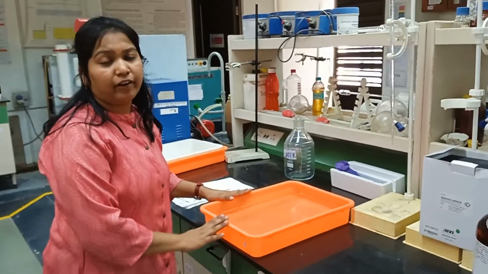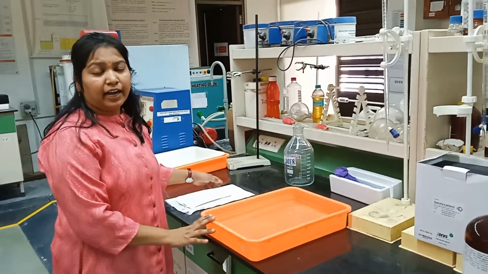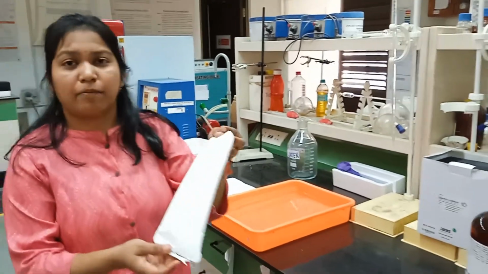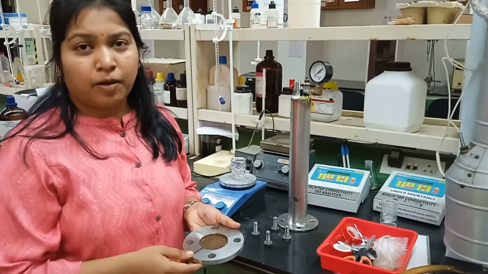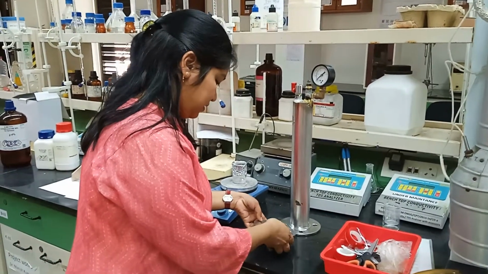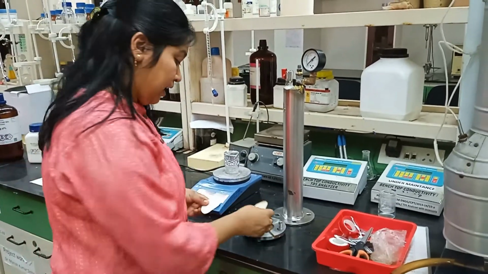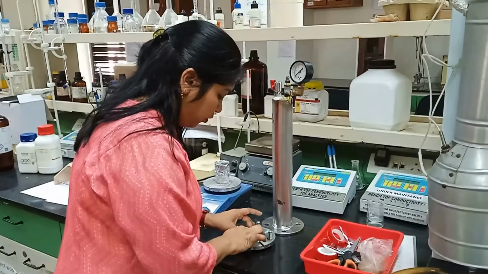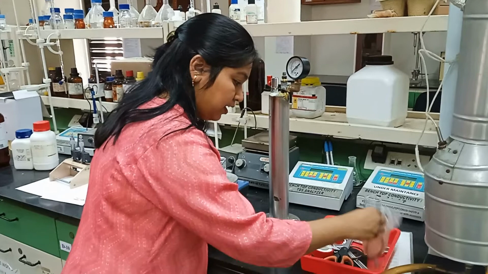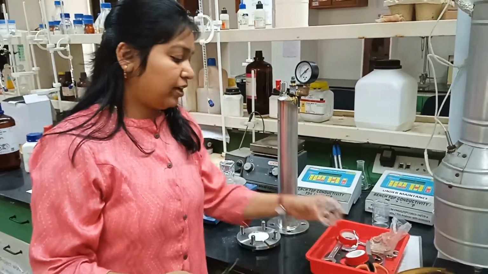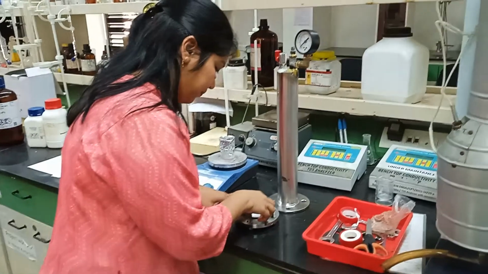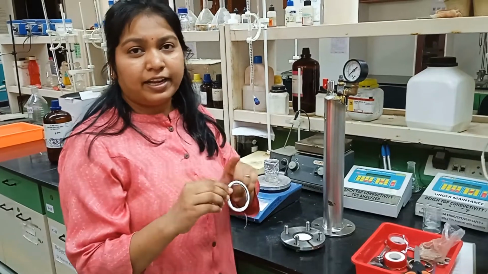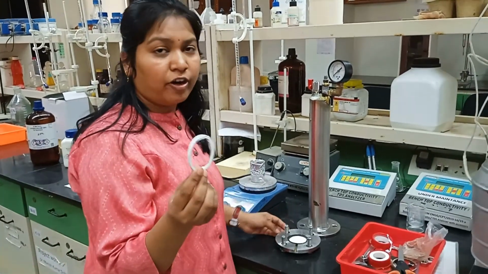It is left for 24 hours in a coagulation bath, then dried at room temperature. Then we have this membrane module where we put the membrane, which is 5 centimeters in diameter, on the top. Then this is the O-ring, and another O-ring here, which is covered by Teflon to avoid leakage.